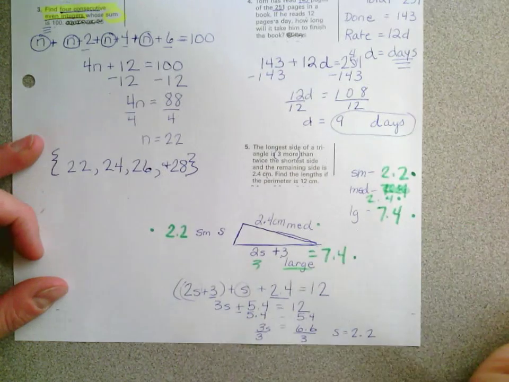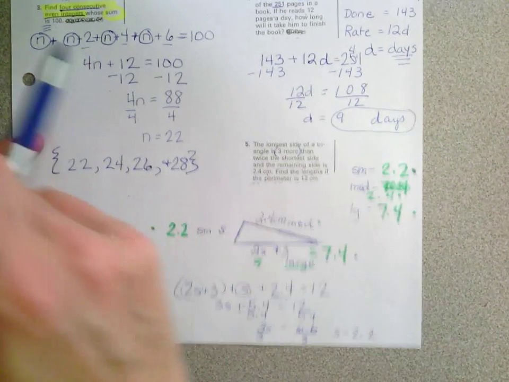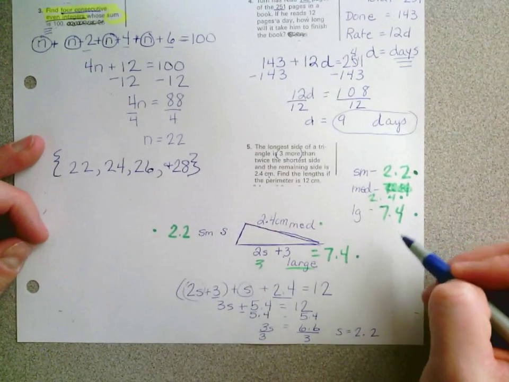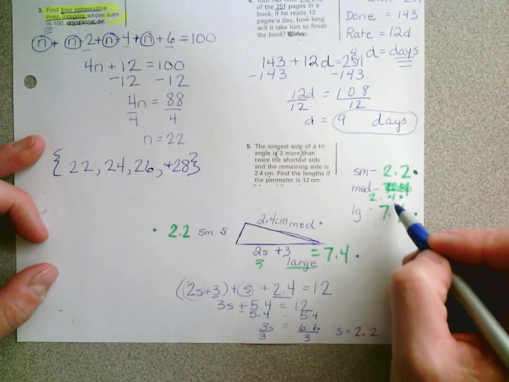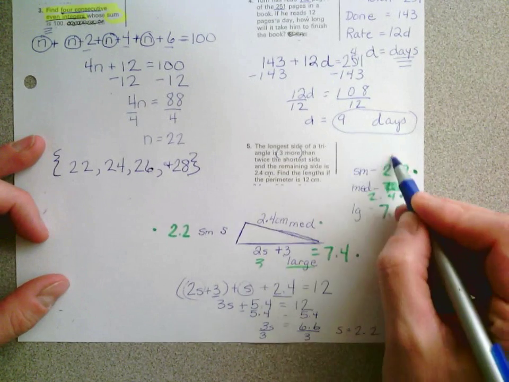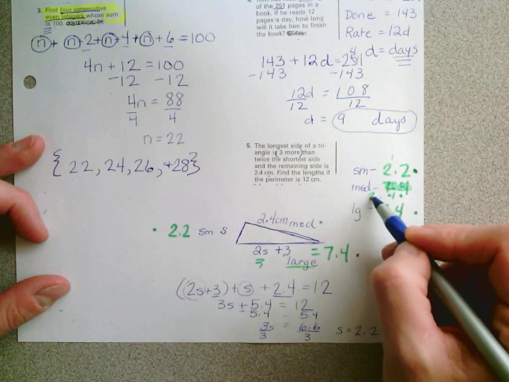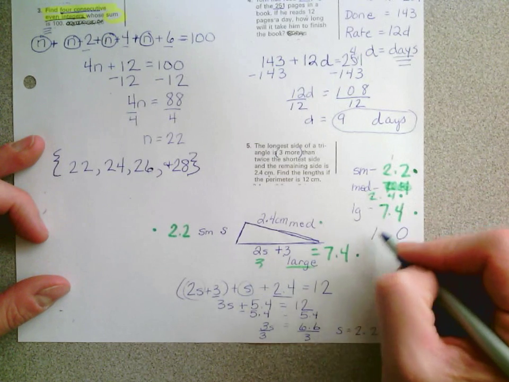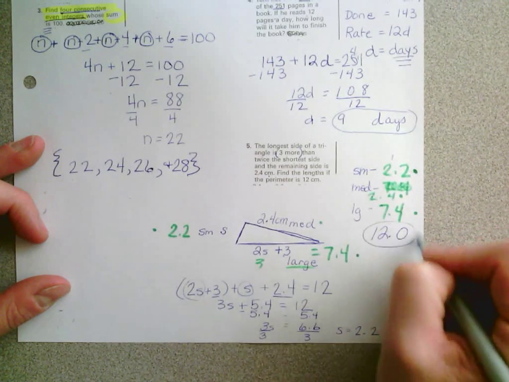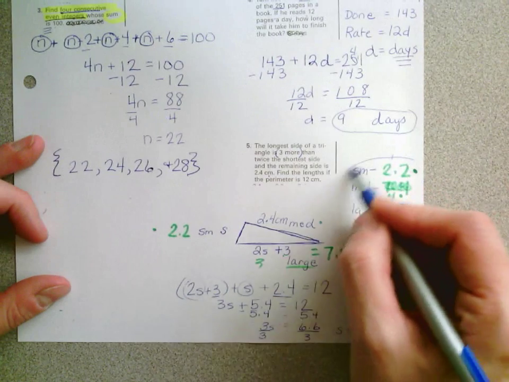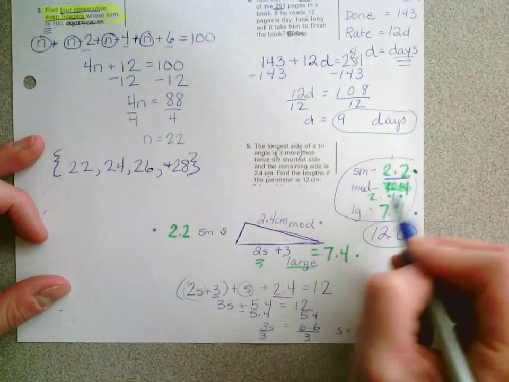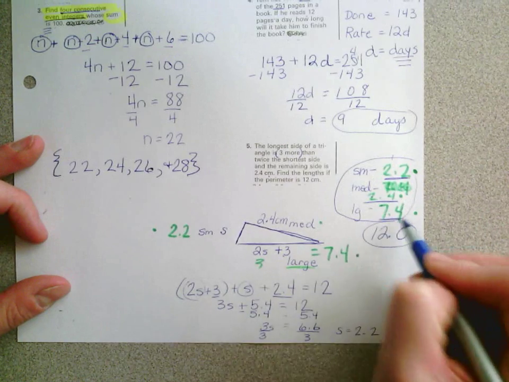The large is 7.4. We can check ourselves by adding them together, making sure that we actually got the perimeter of 12. 4, 8, 9, 10. So 0, carry the 1. 7, 8, 9, 10, 11, 12. We're good. So there's your solution set. 2.2, 2.4, and 7.4.